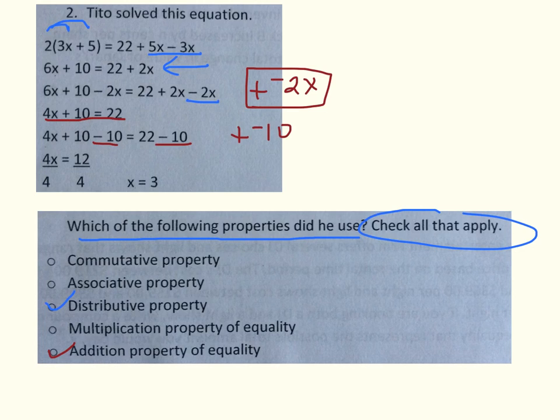So again, we're using the addition property of equality if we use it in this format. We don't have the subtraction property of equality, so I'm not going to apply that here. Now, on this next level, when we clean this up, when we subtract 10 from both sides, we're left with 4x equals 12. That's this level right here.